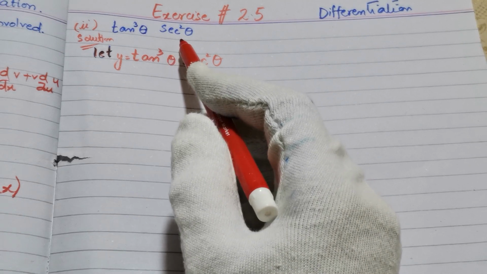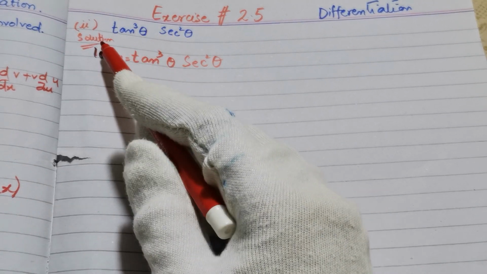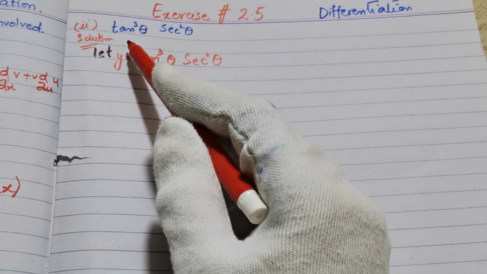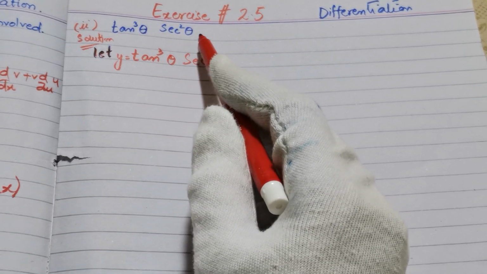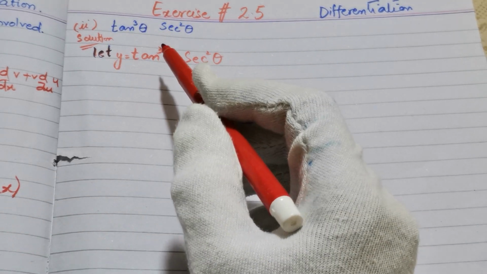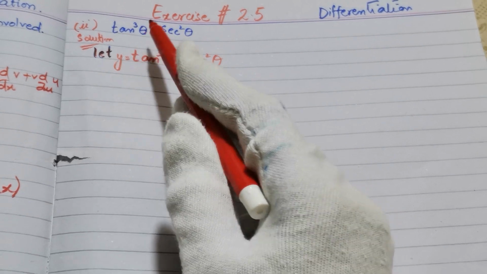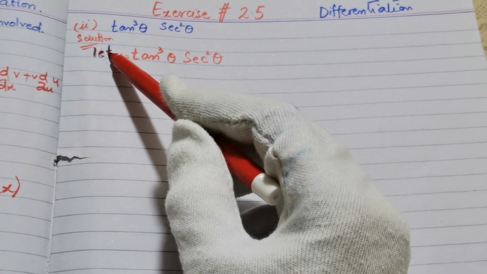I'm going to teach you Exercise 2.5, differentiation, question number 2, part 2: tan cube theta secant square theta. The first step is always that we will suppose y.